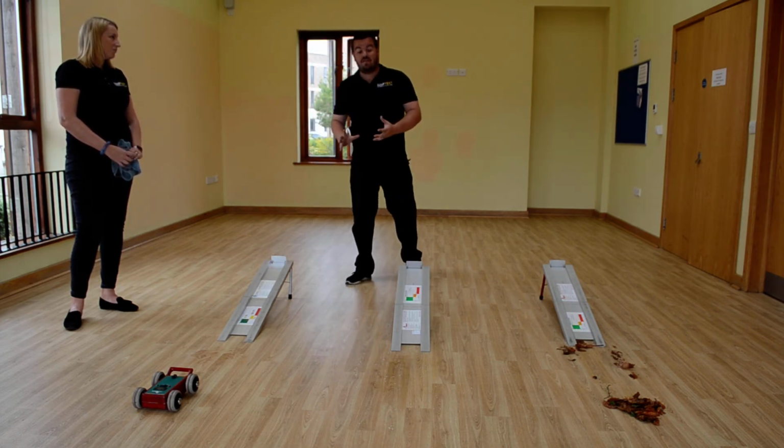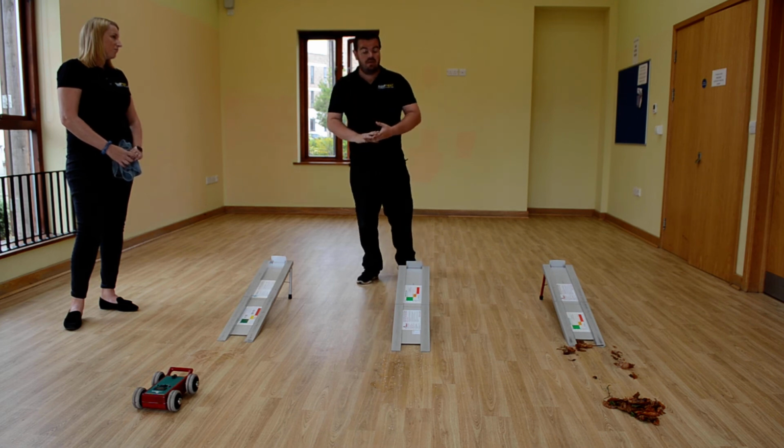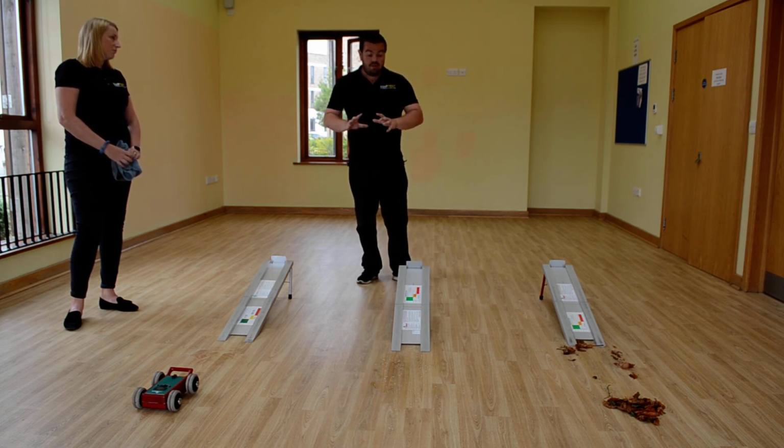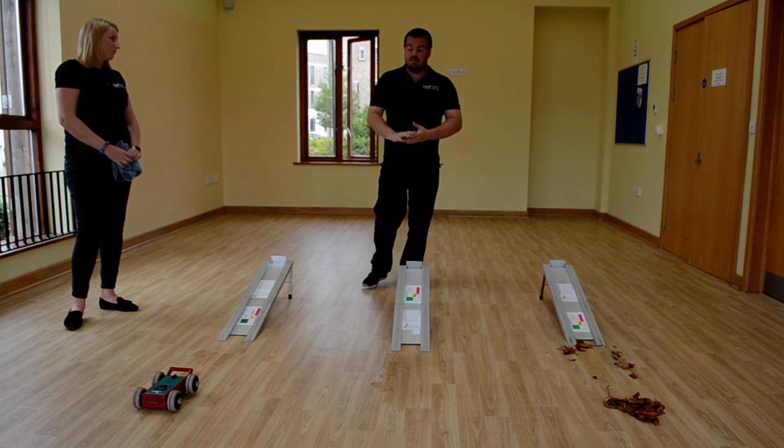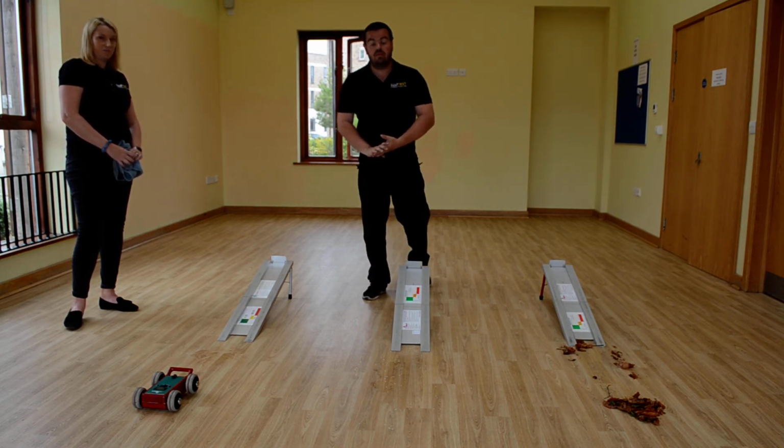So it just shows the effect of various different types of contamination you might find in your property throughout the various seasons of the year, and we need to make sure that our cleaning regimes are effective at removing these types of contamination from our floor surface.